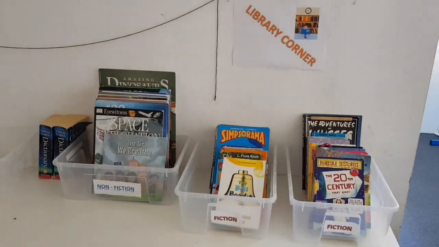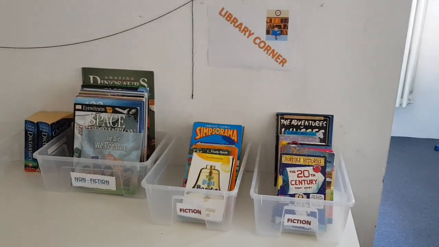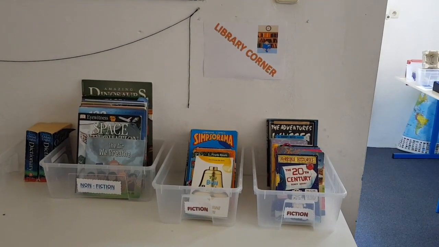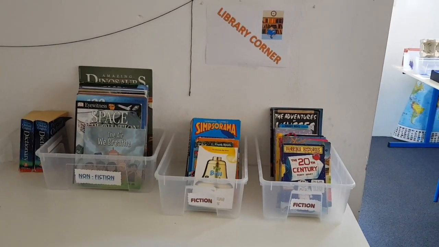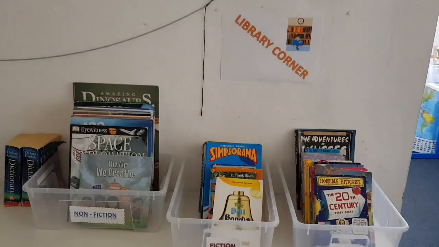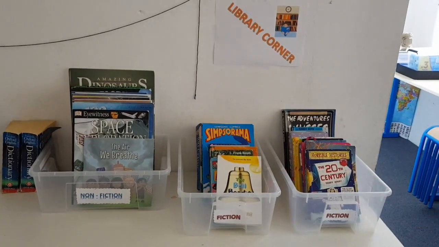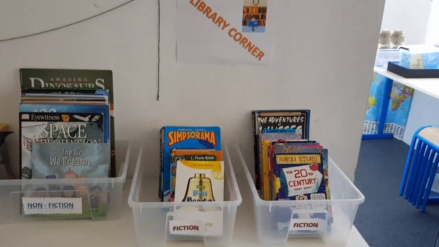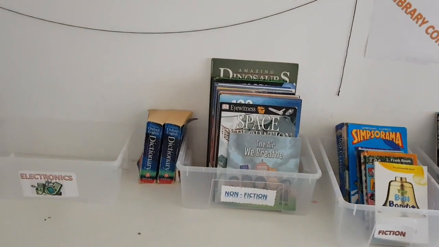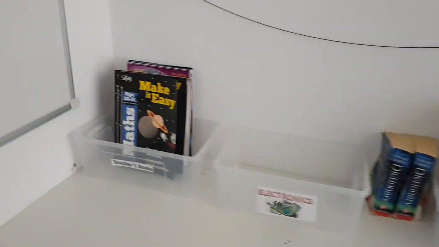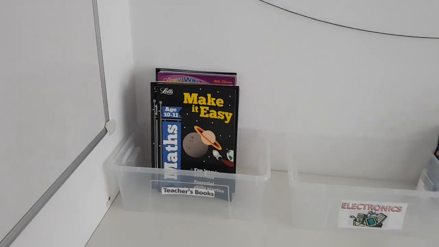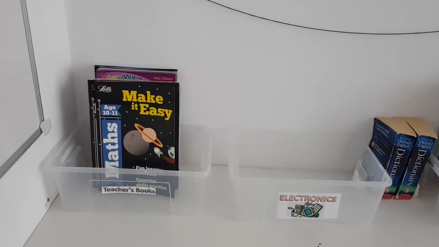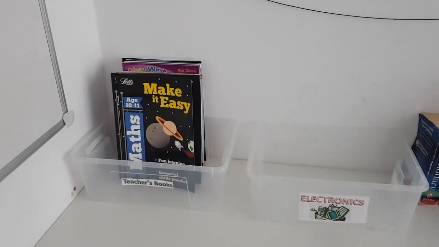Another important element is to have your own library corner. This varies depending on the genres of books you have available at your school. Here I have my non-fiction and my fiction books, I have my dictionaries, and I also have my teacher's books for extra references, grammar books or math, to find some activities and work on.